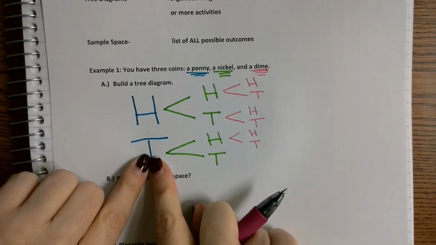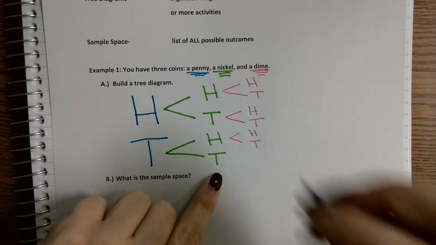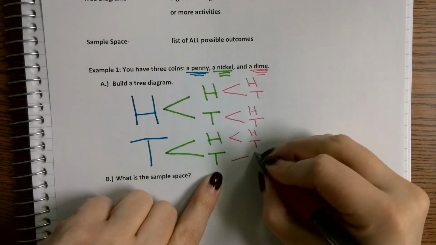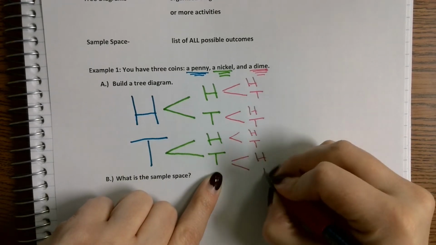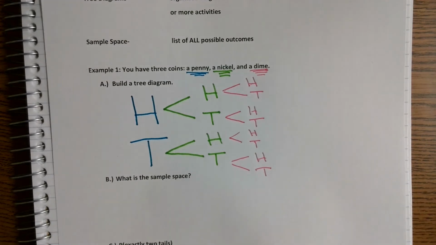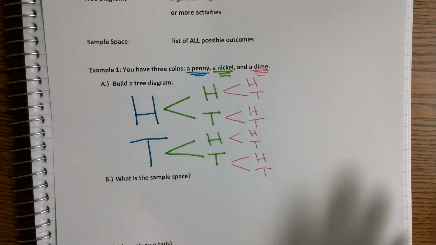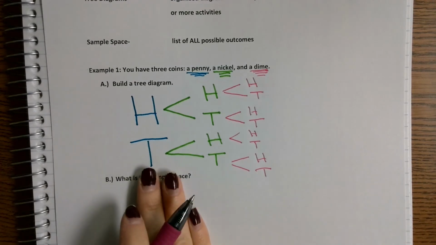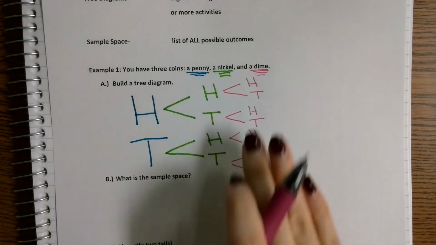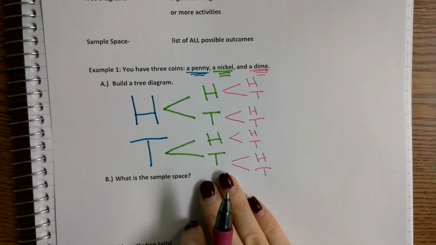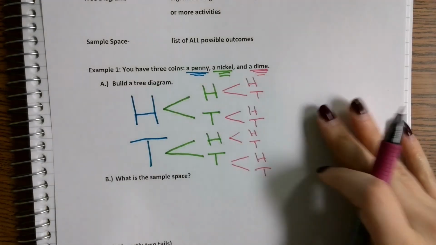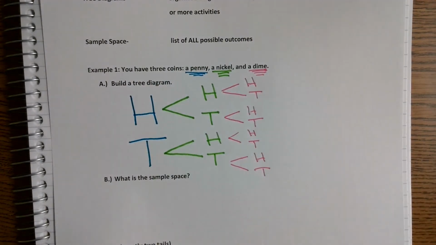The penny could land on tails. The nickel could land on tails, but the dime could still land on heads or tails. This is called a tree diagram, where you start with an event or an activity, you branch to the next possible listing of outcomes, and then branch to the next possible listing of outcomes. Depending on how many activities you have will determine how many branches out you have to create.